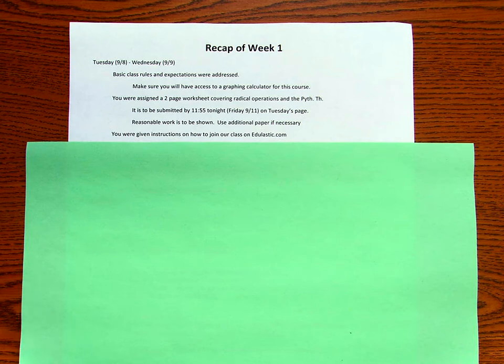It is to be submitted through Google Classroom, which is where pretty much everything is going to be submitted. Make sure that you submit it on Tuesday's page, and that's going to be pretty much the standard rule for the entire year. It's always going to be submitted on the page in which it was assigned.